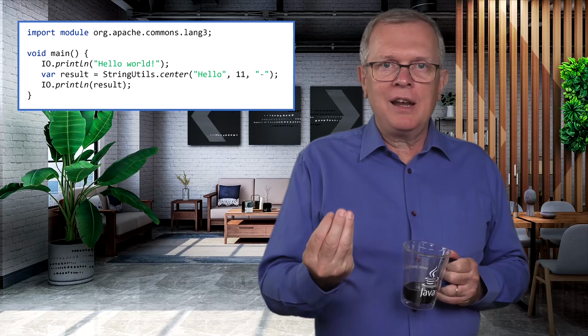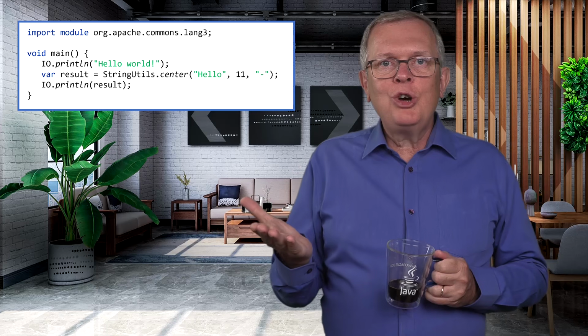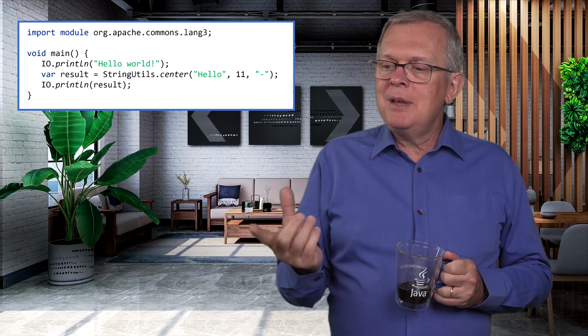But you can go even one step further by importing the lang3 module instead of an individual class or package. That works as long as you do not have any class name collisions, that is the same class name in two different packages. Once again, why would you do that?